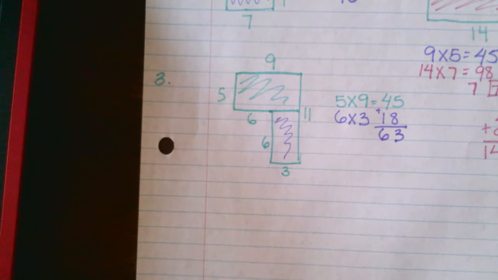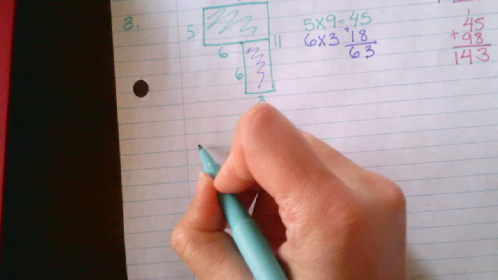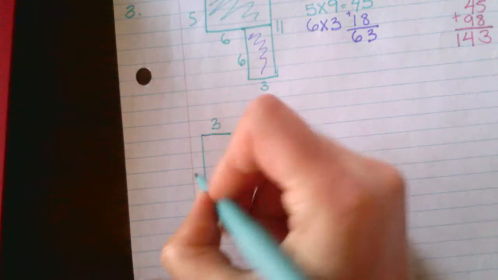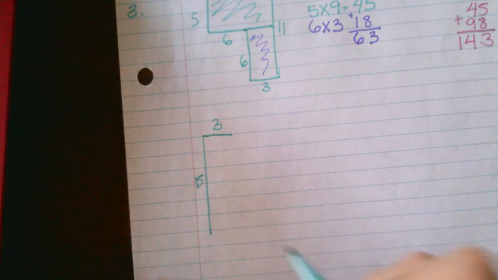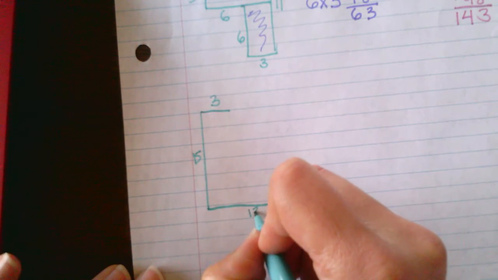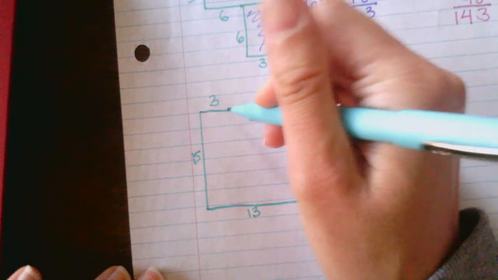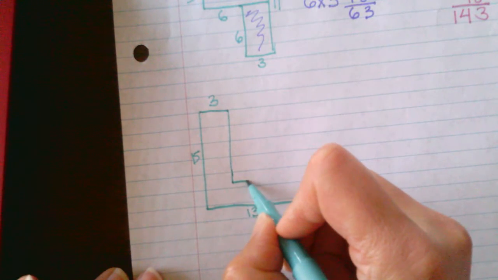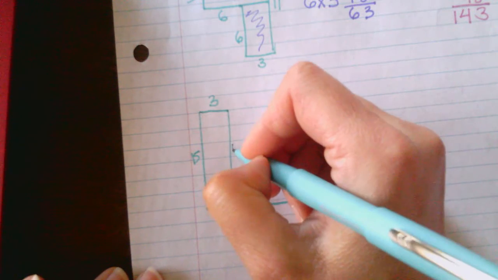Let's draw our last shape for number 4 and 5. So I'm going to start by just having a small 3 over and a big 15 down. And then I'm going to come over 13. So 10 more than the 3. When I come down, I'm not going to cut all the way to my 13. I'm going to come over. I'm going to come down only 11.